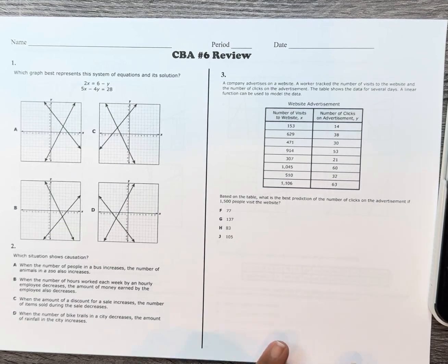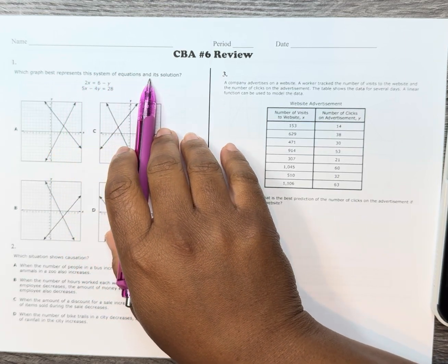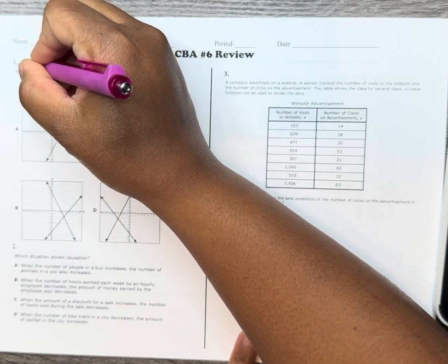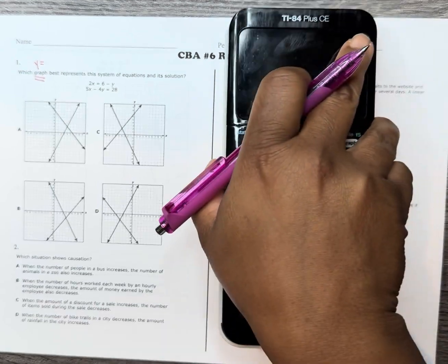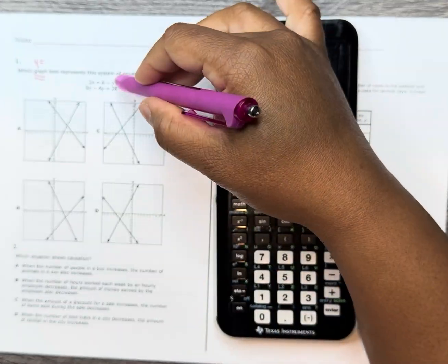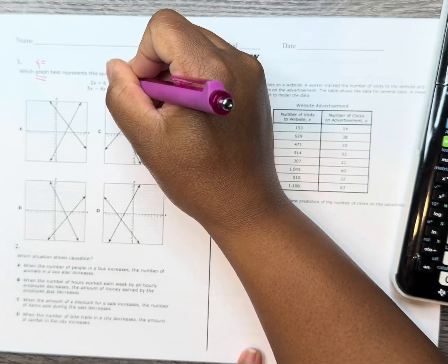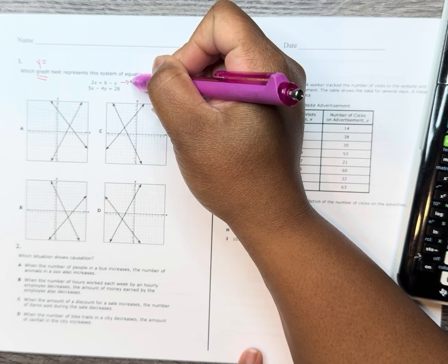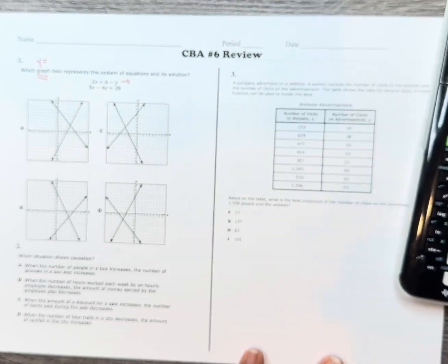Okay? The first one says, which graph best represents the system of equations and its solutions? Notice we're looking at a graph, so that means we're going to want to plug this into y equals, right? And if we want to plug this into y equals, that means the equation needs to be in y equals. So when we look right here, you have to ask yourself, is this equation in y equals? Right? And the answer is no. It's not even in standard form. Don't forget standard form either.